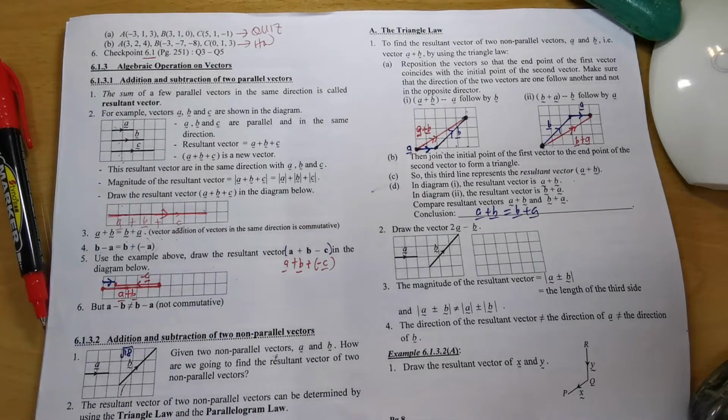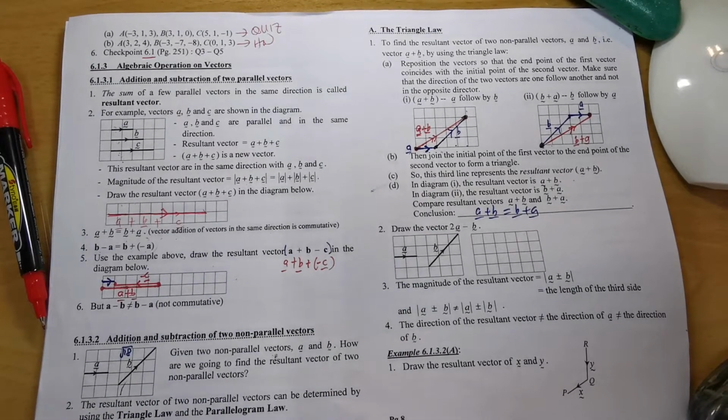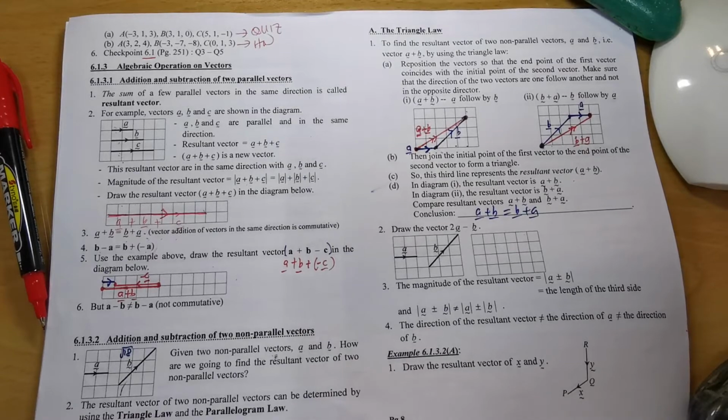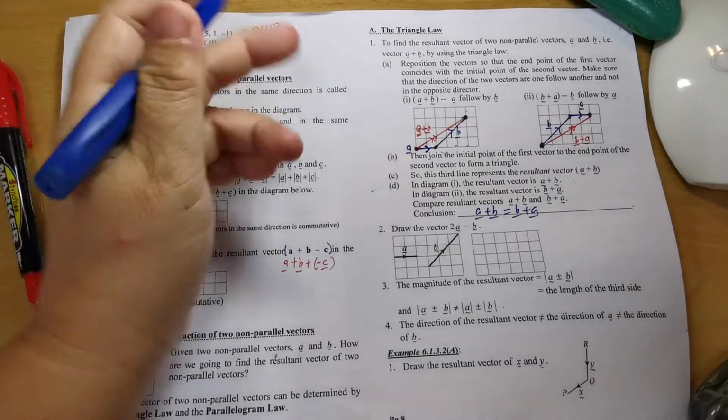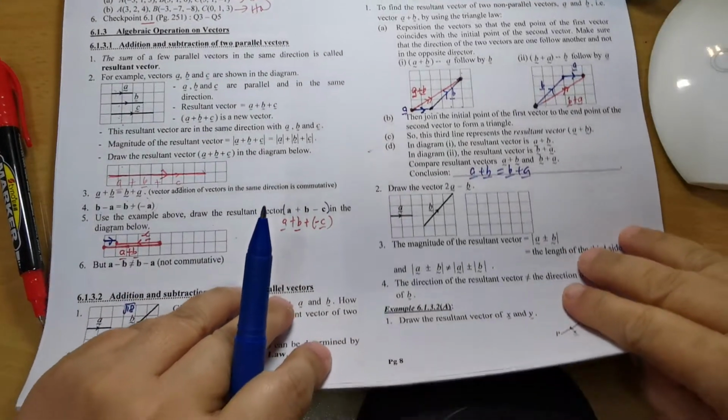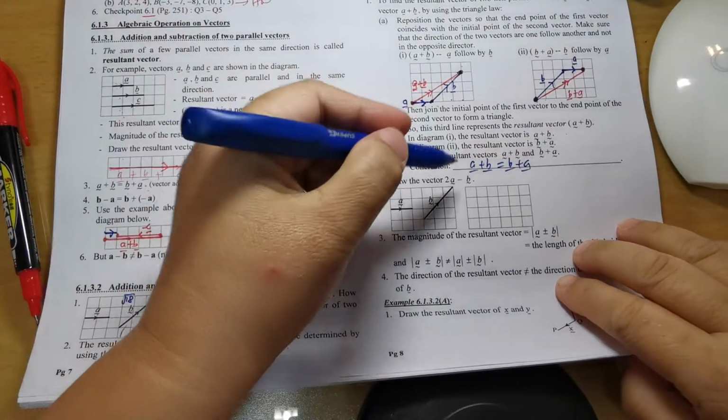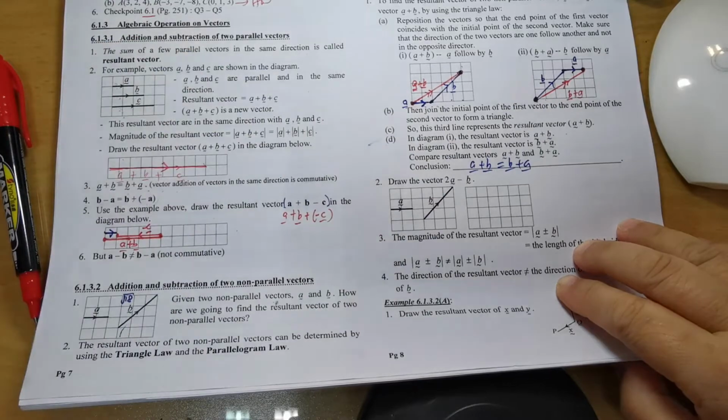Okay, so let's say now we draw another one which involves, hold on, let me see. Why got two? The magnitude of the resultant vector. Oh, okay, doesn't matter.